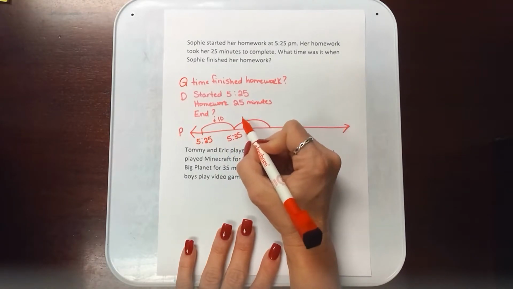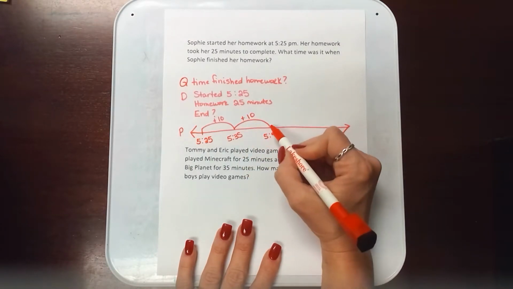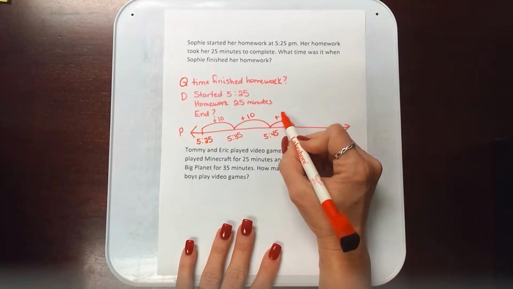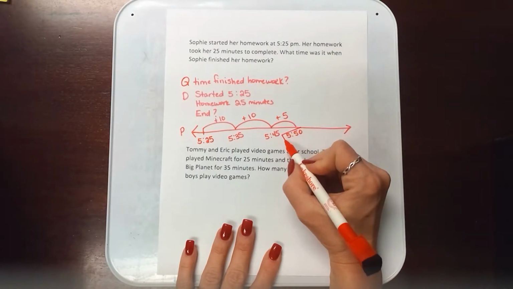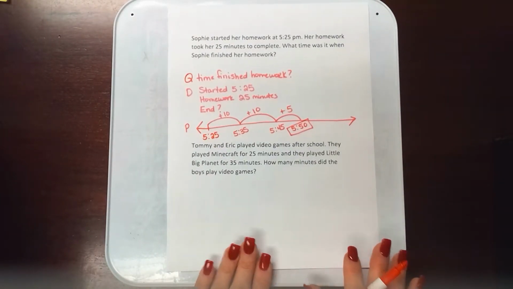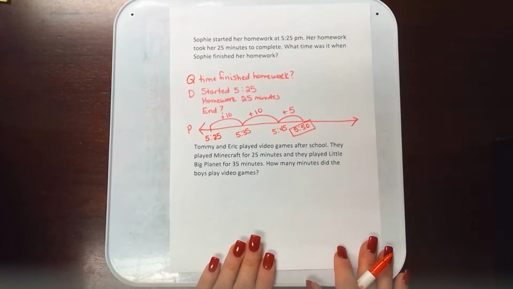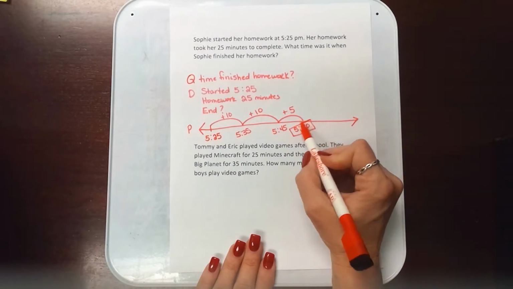Plus 10 minutes is 5:45, and plus 5 minutes is 5:50. So my end time is 5:50. That's what time it was completed.